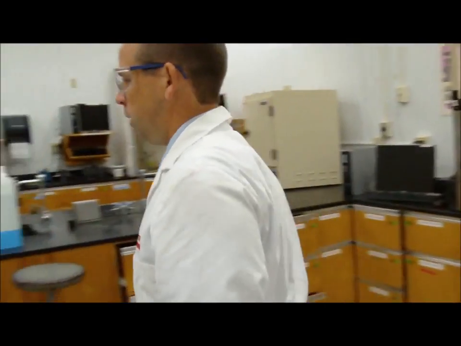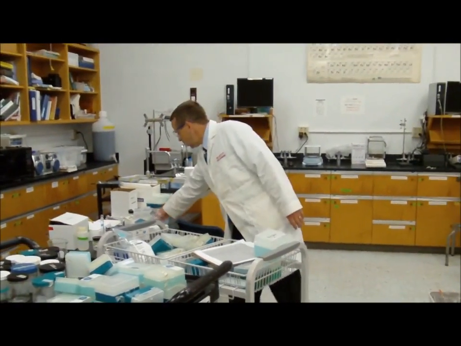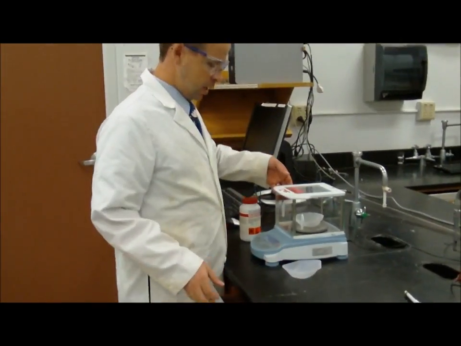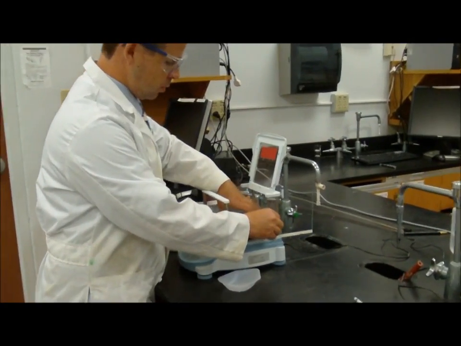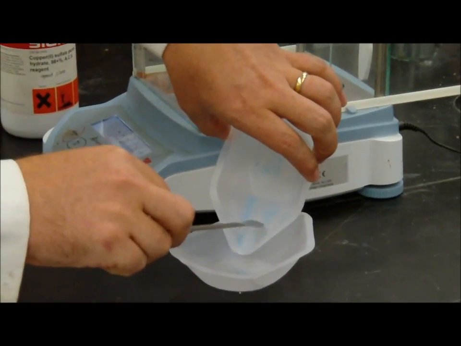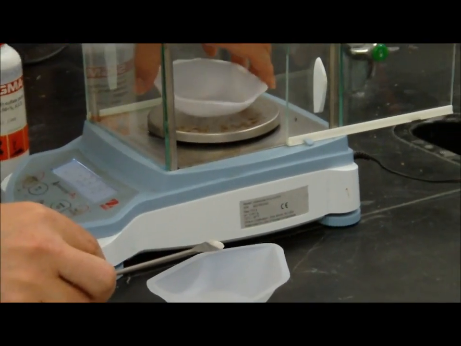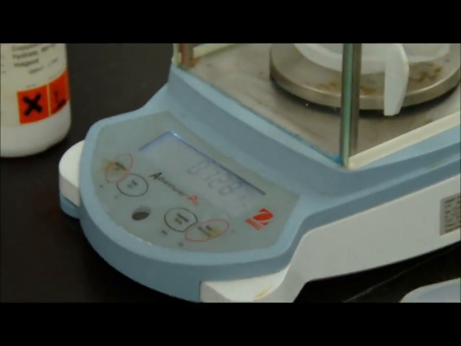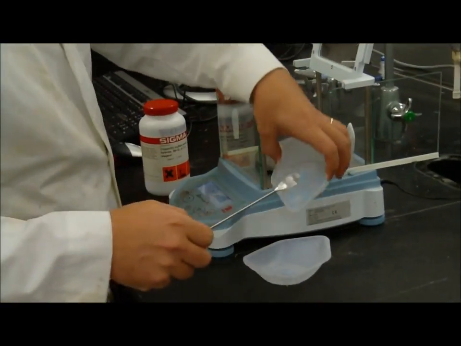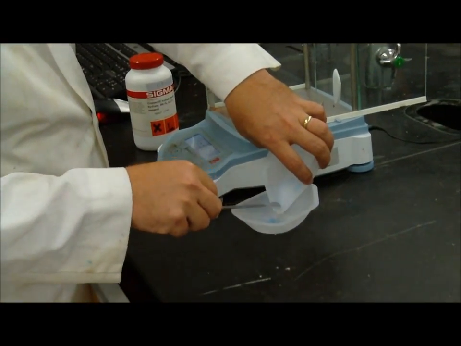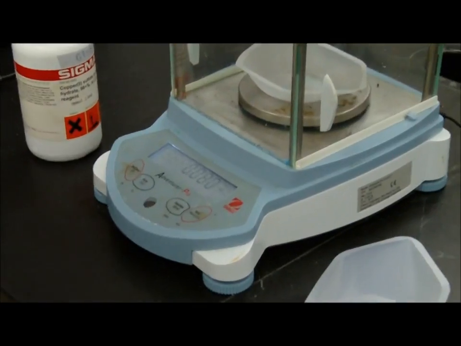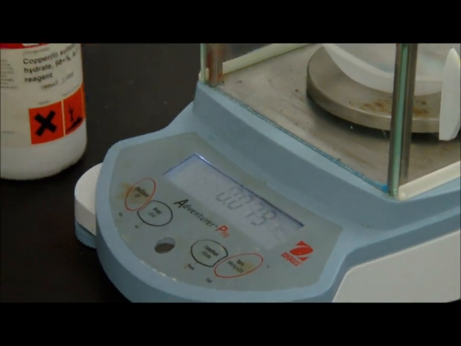So what I do instead is I go get another weigh boat, and I can remove the copper sulfate that I don't want into here. And I can put the weigh boat back on. Make sure I put it approximately the same place, 1.27. I have a little bit more to remove. Okay, I go back. Now I'm at 0.080. So now I've removed too much, right?